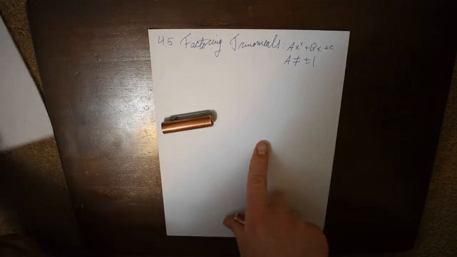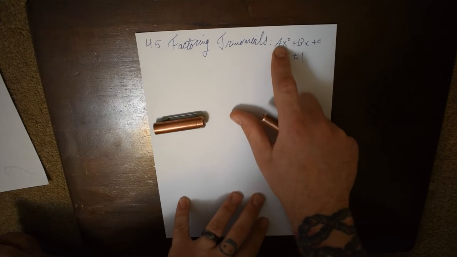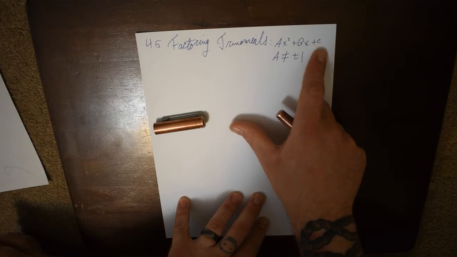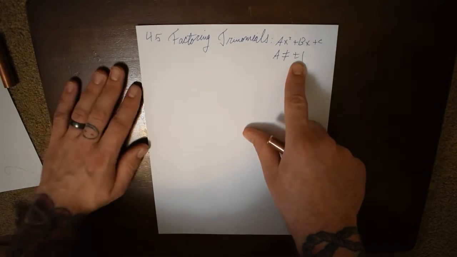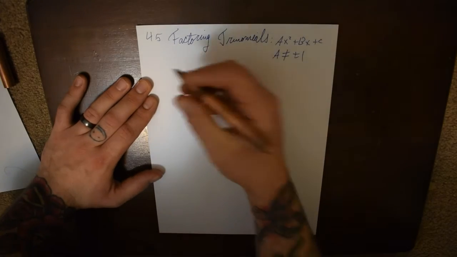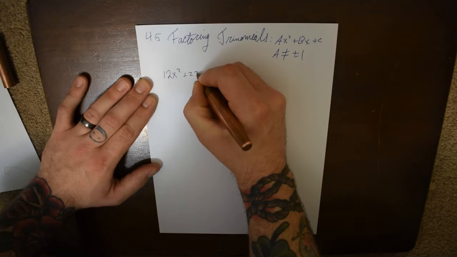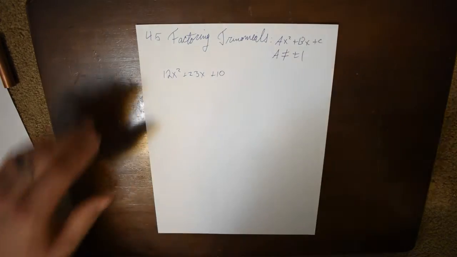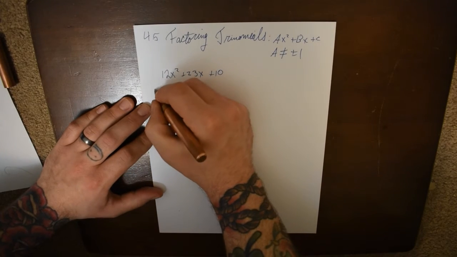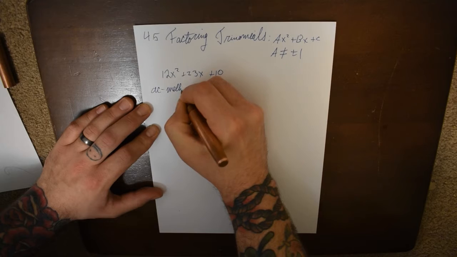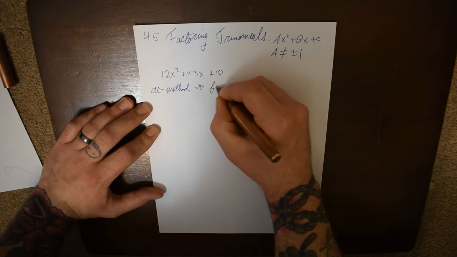Hey everyone! In this video we're going to go over section 4.5, factoring trinomials. This time they're going to be of the form ax squared plus bx plus c, and the leading coefficient a is going to be something other than positive or negative 1. So we're going to be factoring trinomials that look like 12x squared plus 23x plus 10. And in order to factor these trinomials, we are going to discuss the AC method, which is really factoring by grouping.